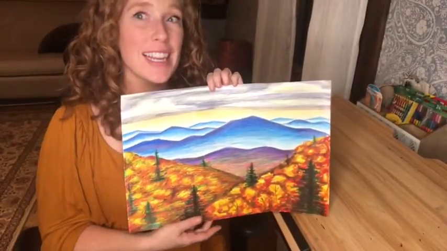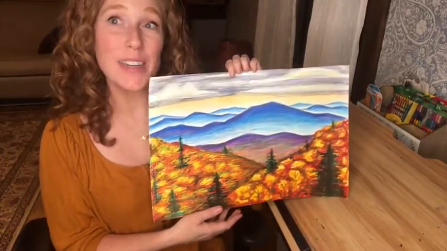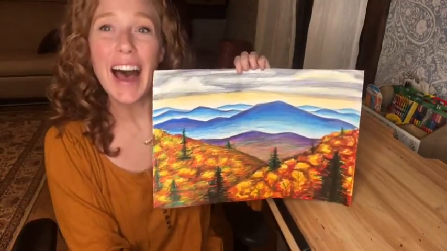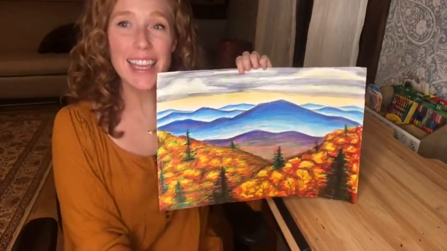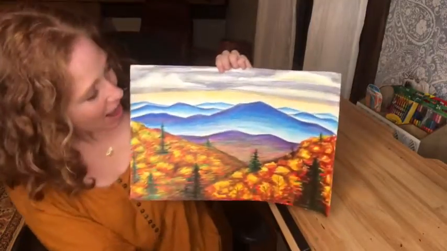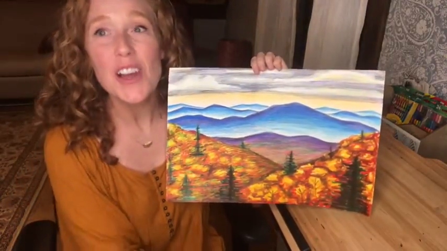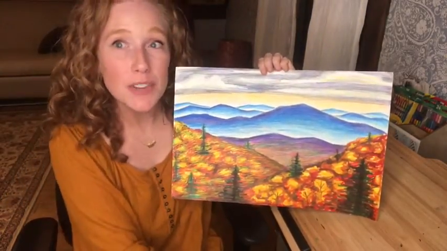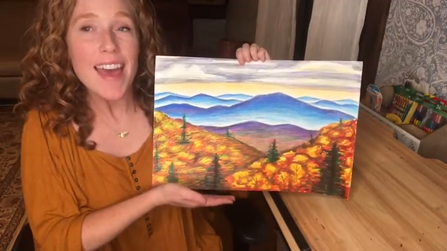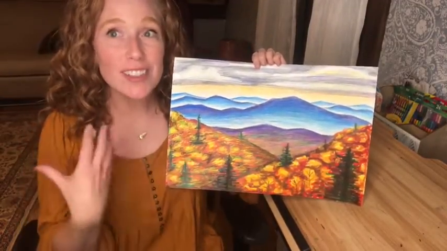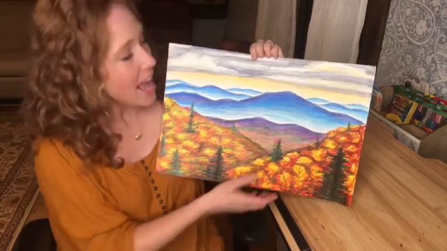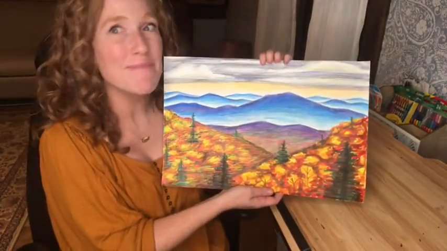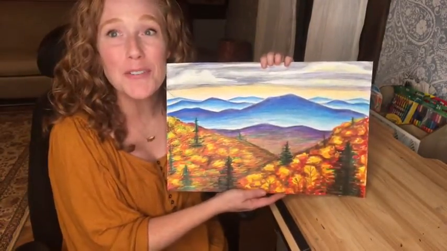Here is my finished fall landscape. What do you think? I'm really proud of myself. I think it turned out great. I hope you had fun with this too. Don't forget about atmospheric perspective and the way that distance changes color and clarity. And go outside. Really enjoy this beautiful fall weather.